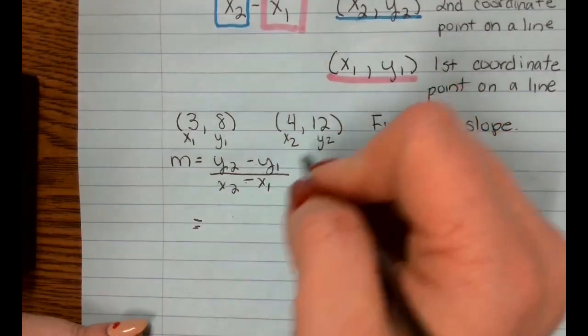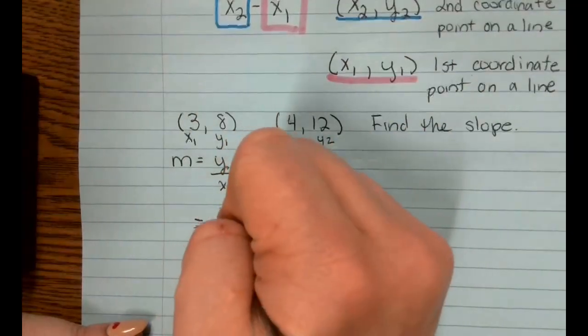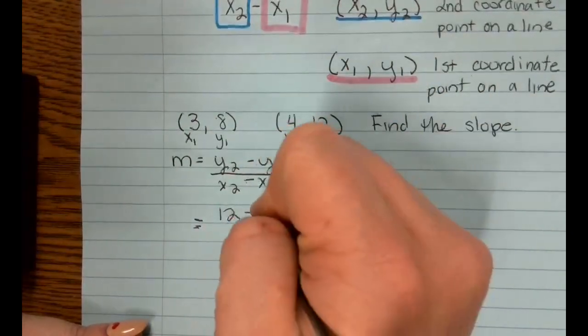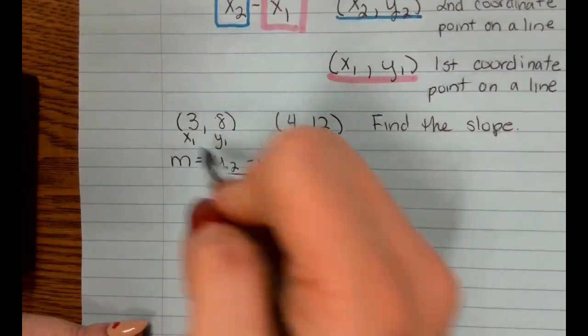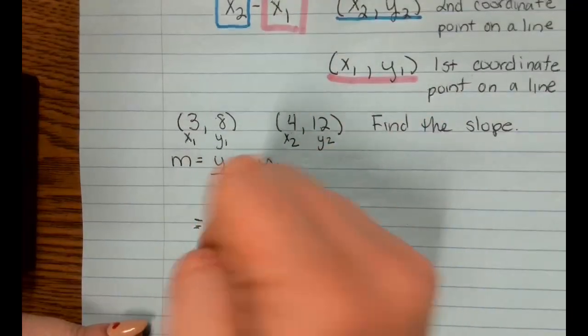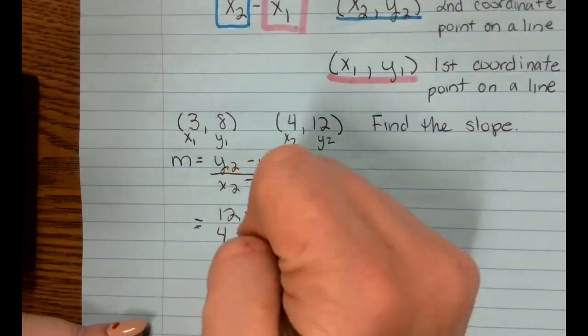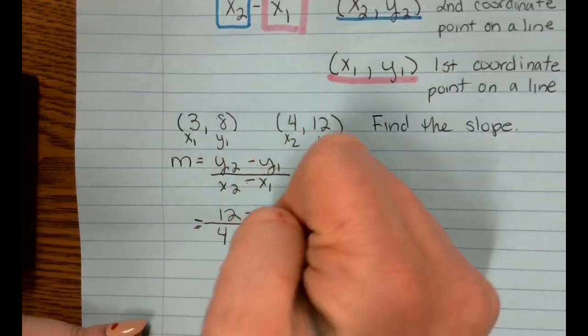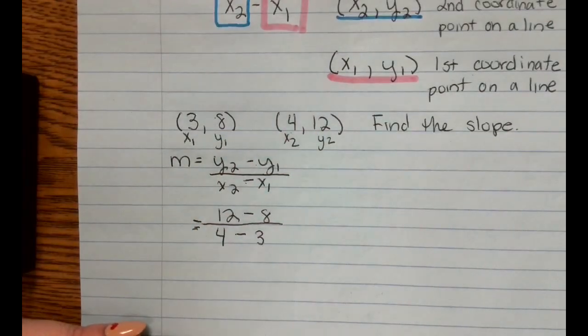Okay, so I'm going to put the 12 in my y2 spot. I'm going to put the 8 in my y1 spot. I'm going to put the 4 in the x2 spot. I'm going to put the 3 in the x1 spot. So what we just did, by the way, is called substitution. We plugged a number in for a letter, so that's called substitution.